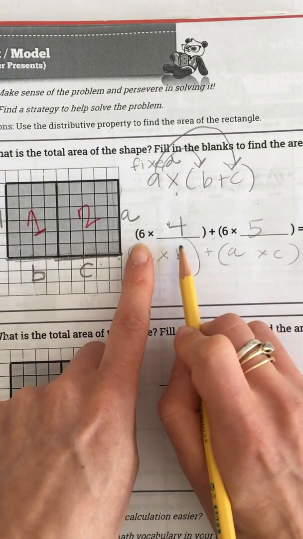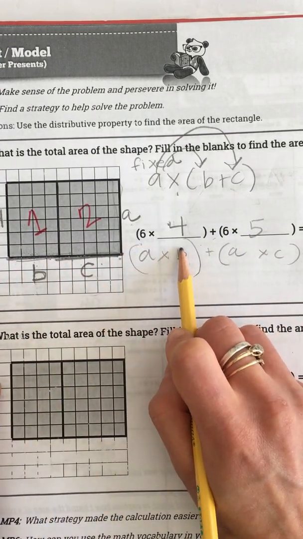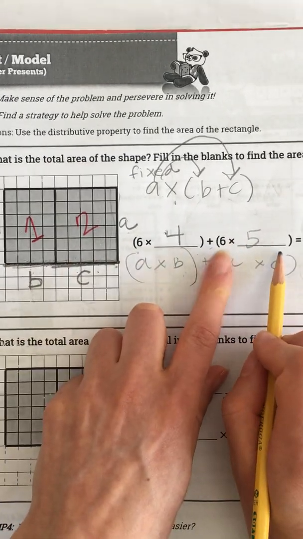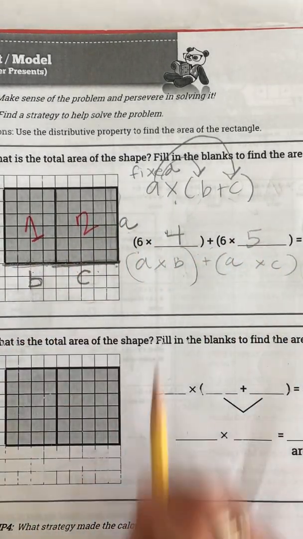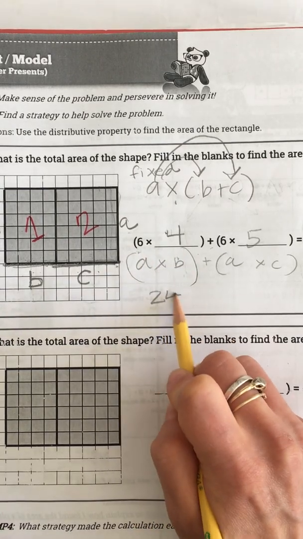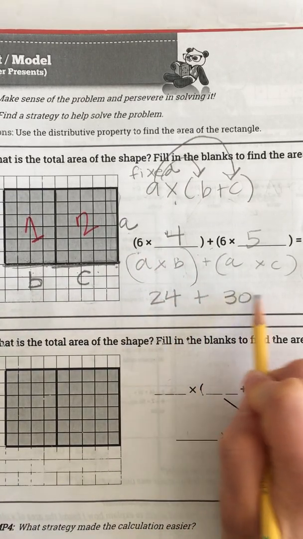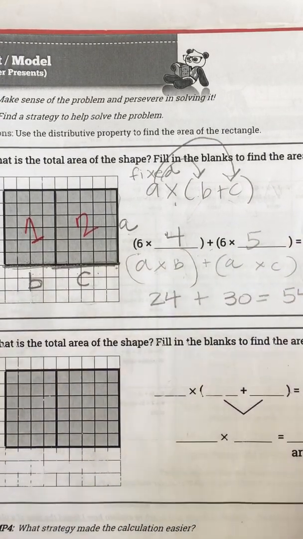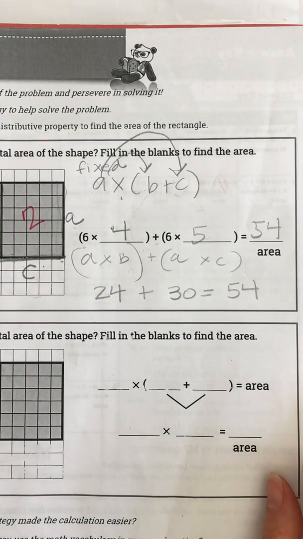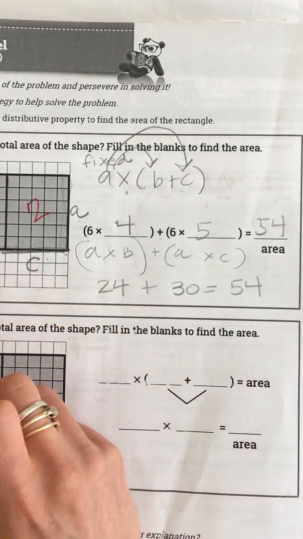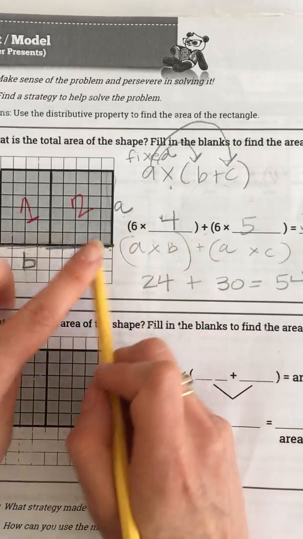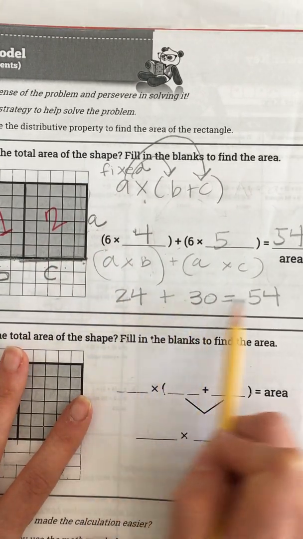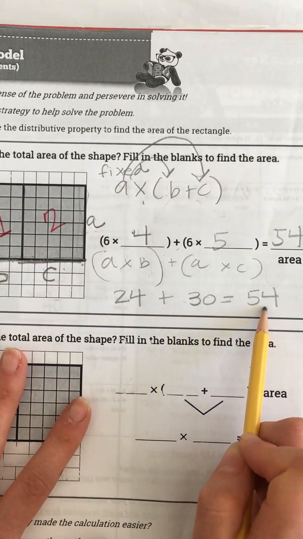5. So this would solve the area of my first rectangle, and this would solve for the area of my second rectangle. 6 times 4 is 24, plus 6 times 5 is 30. So together that is equal to 54. Okay, length times width equals area, and we added each area together in order to get our combined area.